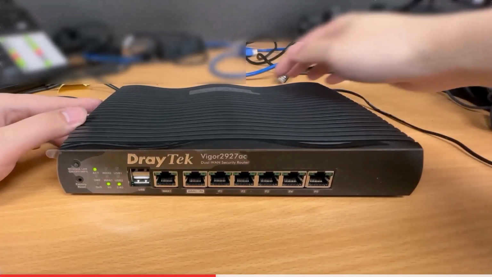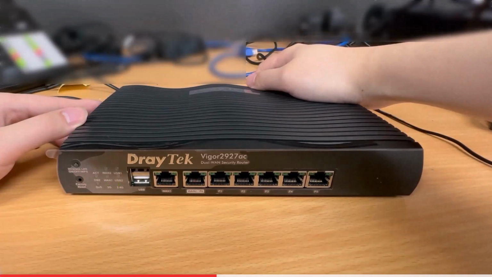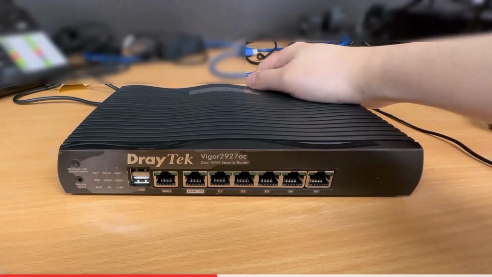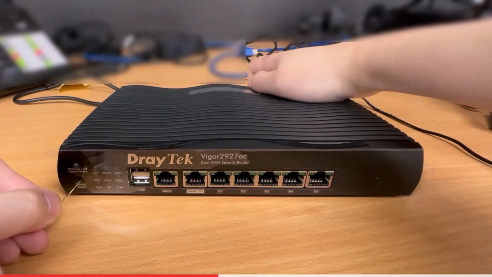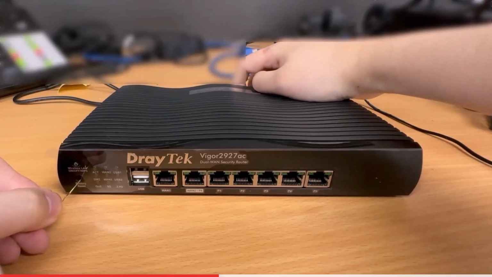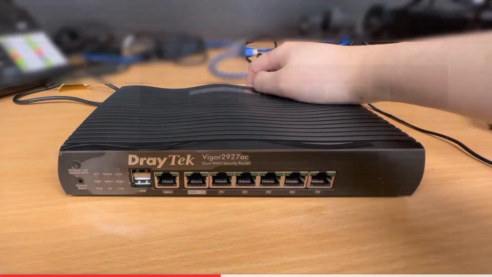So first turn the router off, then using a pointed object, press and hold the reset button. While holding the reset button, switch the power on, wait until the LEDs start flashing together, and then release the reset button. The flashing sequence may vary between models. On this one, we just get a flashing activity light.